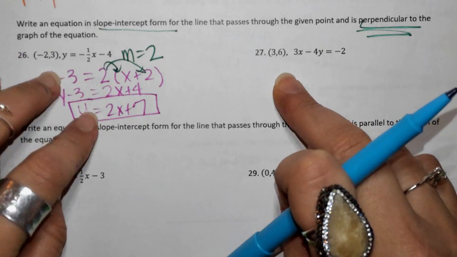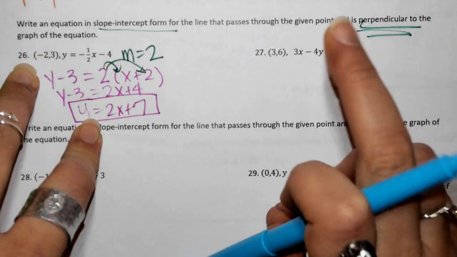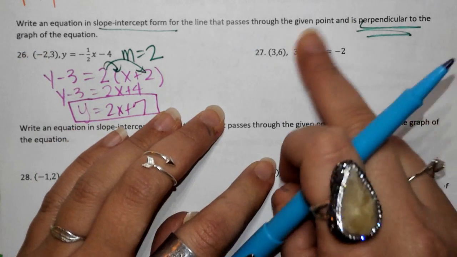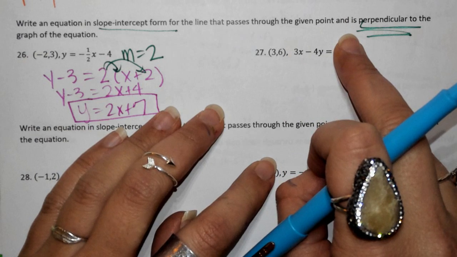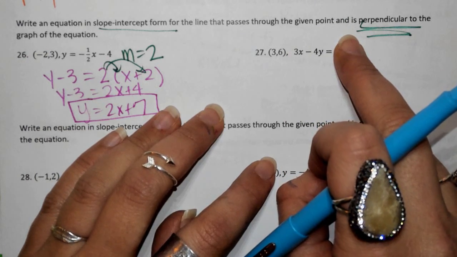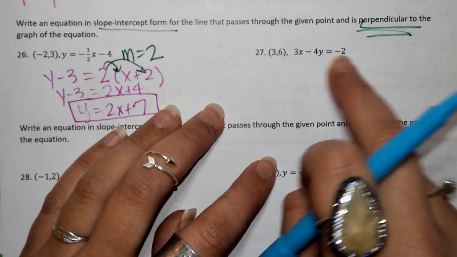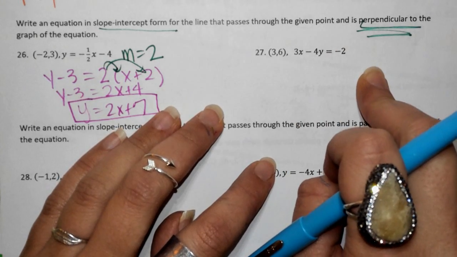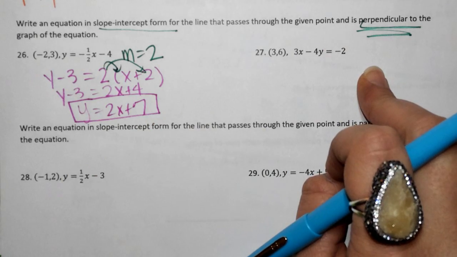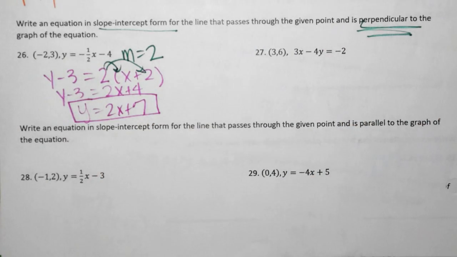Alright, any questions on 26? 27. Okay, 27. We have to convert this equation to slope-intercept form. Is everybody ready for the madness? Or, let me think of another way I can tell you to do this. Don't say madness. That makes us freak out.